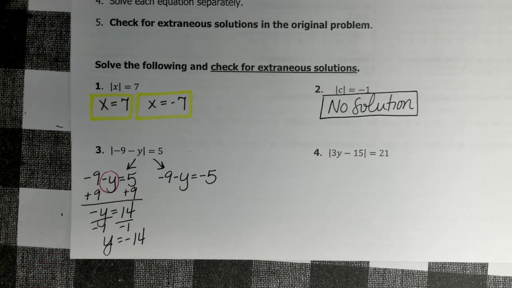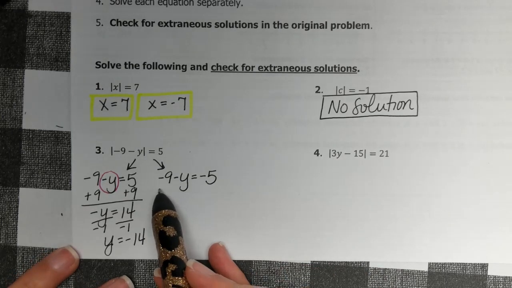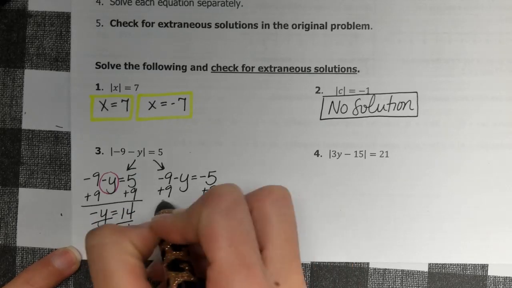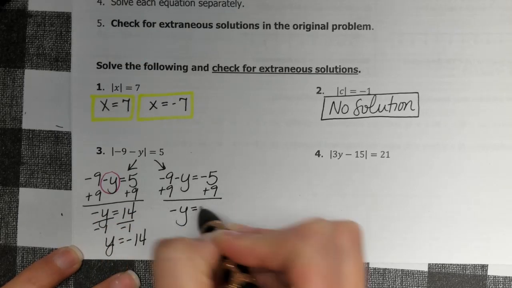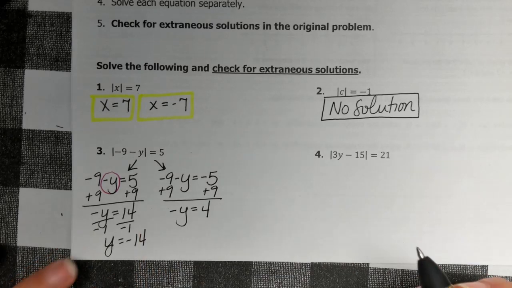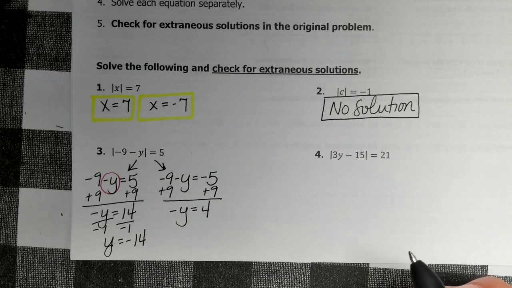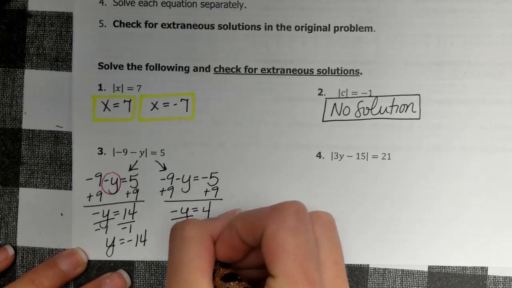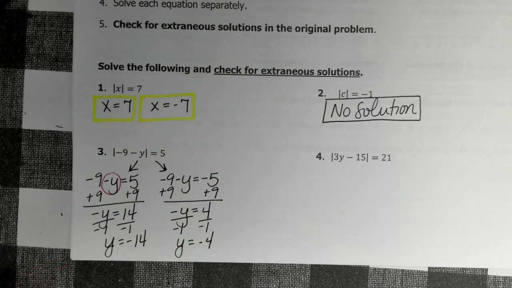Before I box it, though, I'm going to solve the second one, then check them both at the same time. So then my second equation, I'm going to do the same steps. I'm going to add my 9. And now it's negative y equals positive 4. Negative 5 plus 9 is a 4. Then divide by negative 1. And y equals negative 4. Okay? Do you have questions on how I solved that?